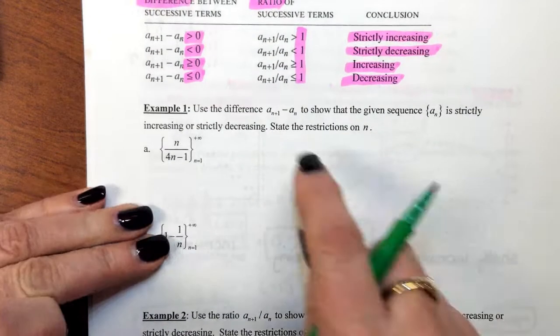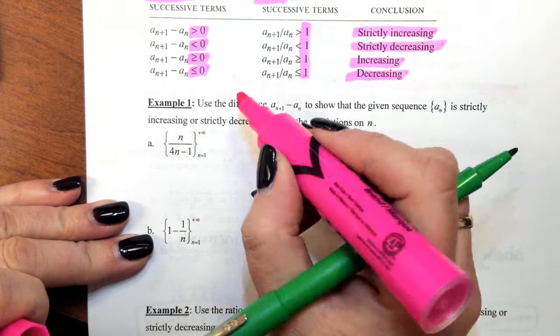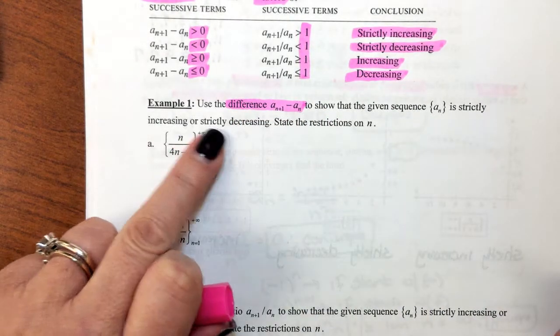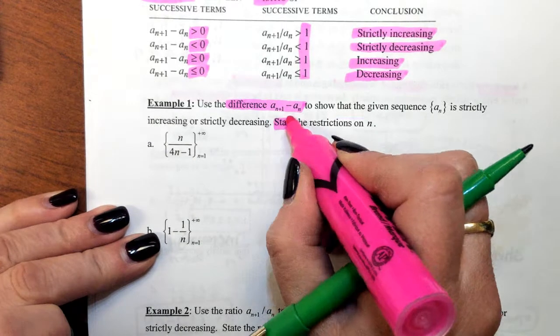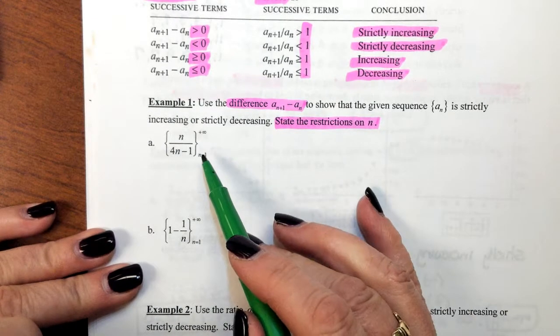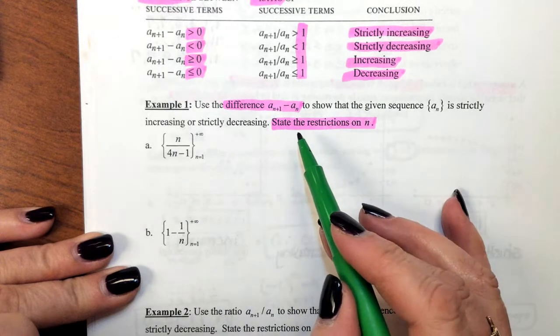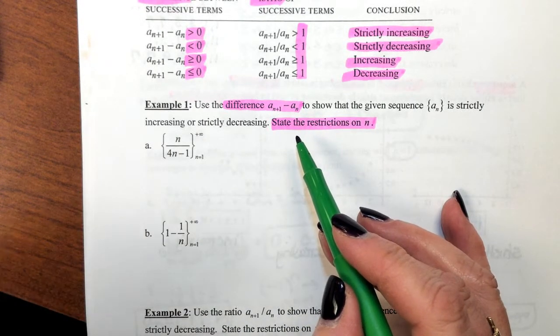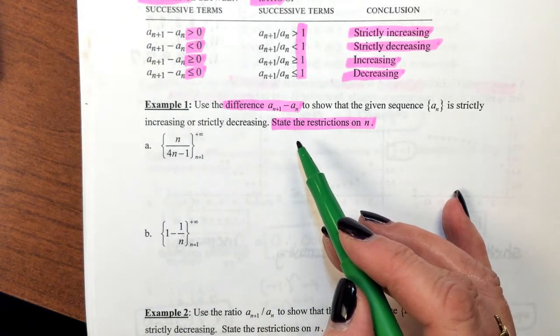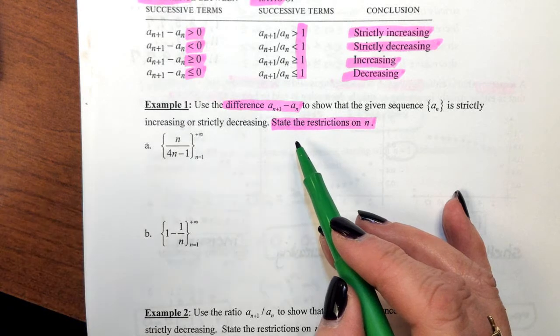So to practice using our difference, a sub n plus 1 minus a sub n, show that the given sequence is strictly increasing or strictly decreasing. You're always going to have to state the restrictions on n. So remember, we're looking at sequences that are going to infinity. Some of these terms may start out not being increasing or decreasing, and it could change. There's a place in the sequence where it changes from decreasing to increasing or vice versa.